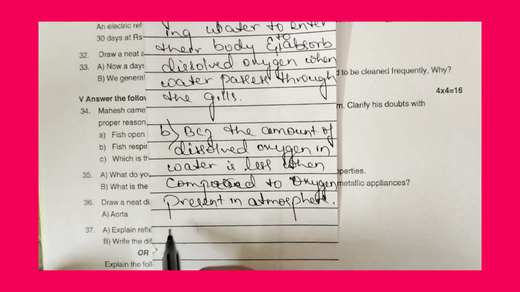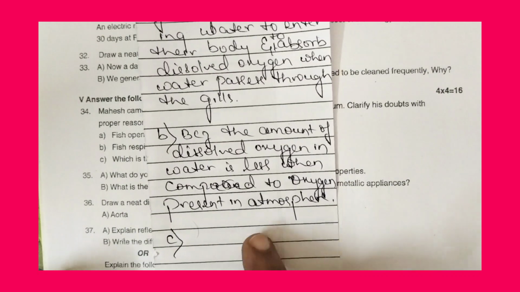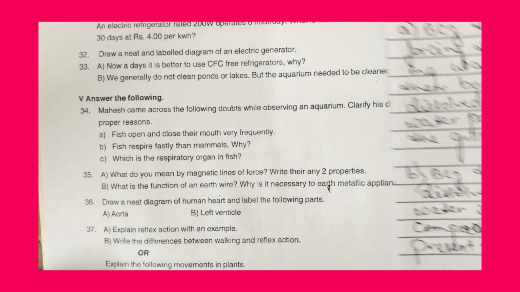So this is the answer for B. So now let us move to C question.